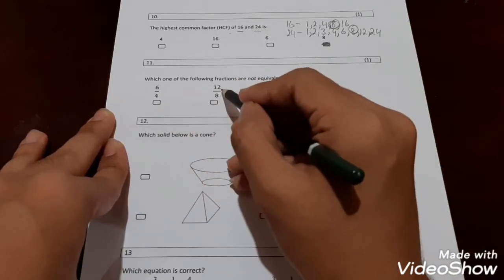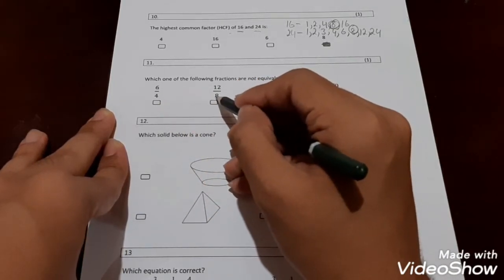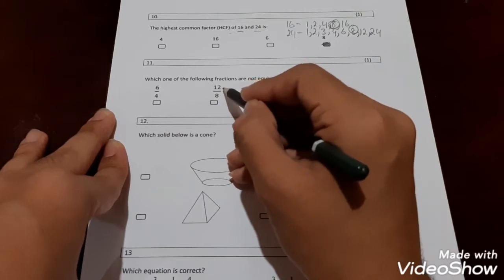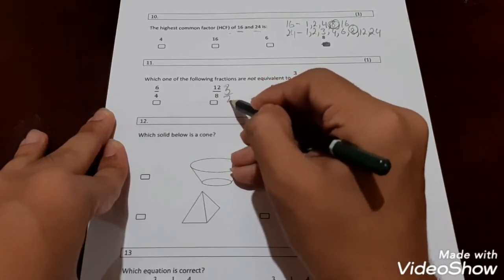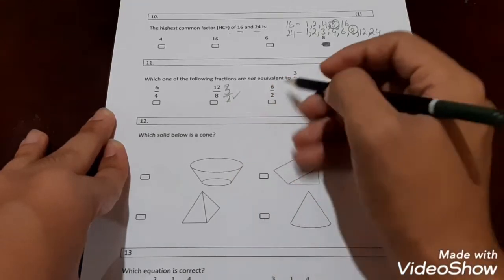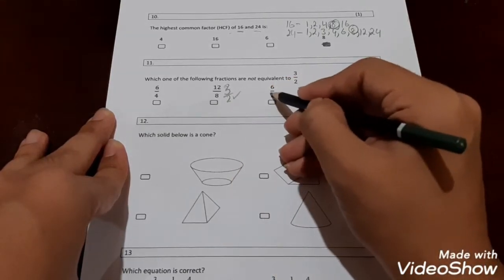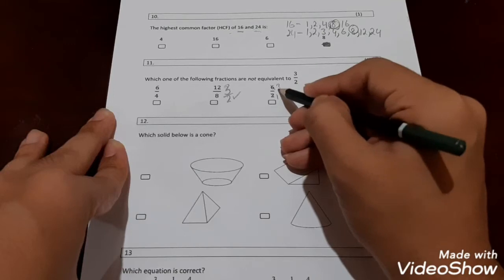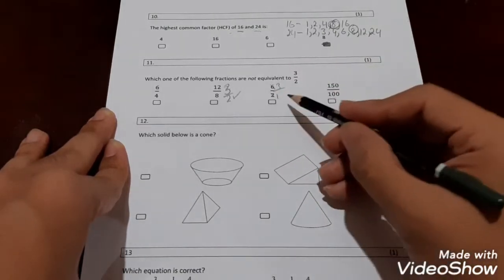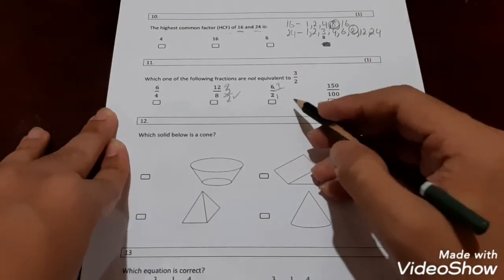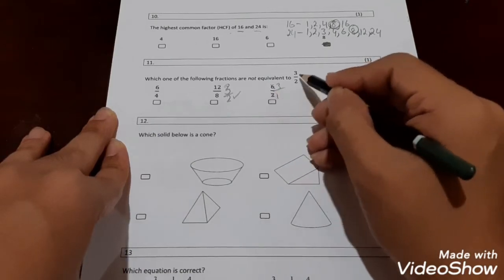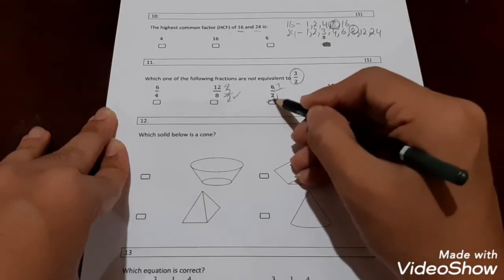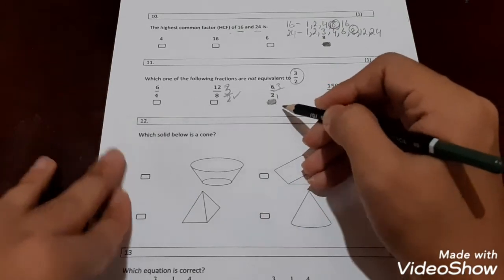For this, if we divide this by 4, which is 4 2s are 8, 4 3s are 12, 3 over 2, 3 over 2. So this is also correct. For this, if we simplify, 2 1s are 2, 2 3s are 6, 3 over 1. So this is incorrect. So 6 over 2 will be the fraction which is not equivalent to 3 over 2. So we'll mark this as our final answer.